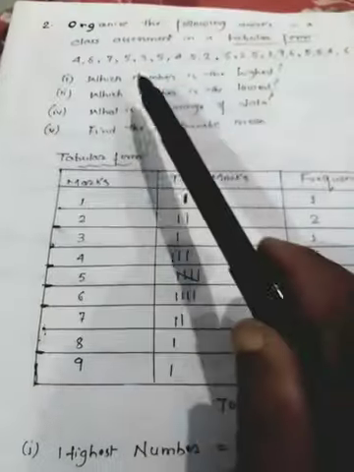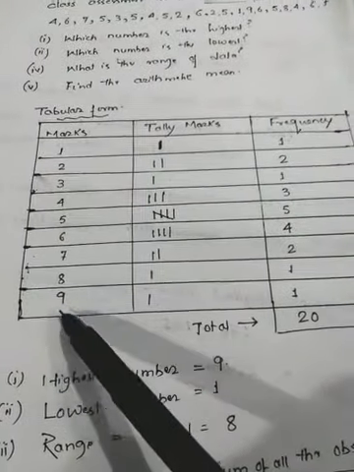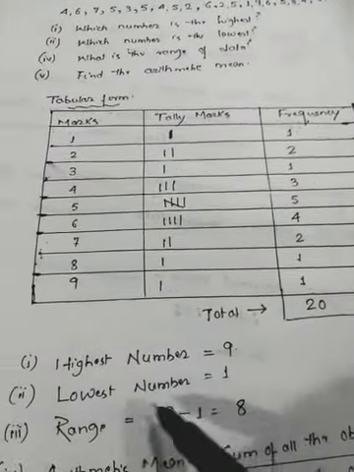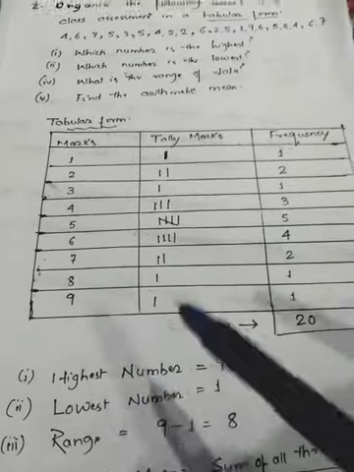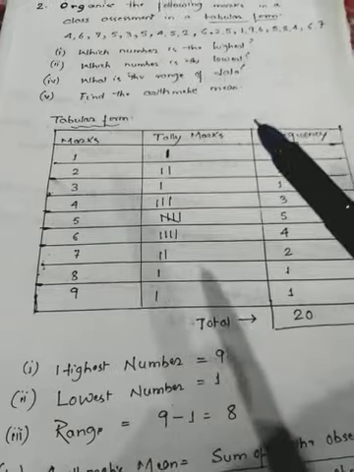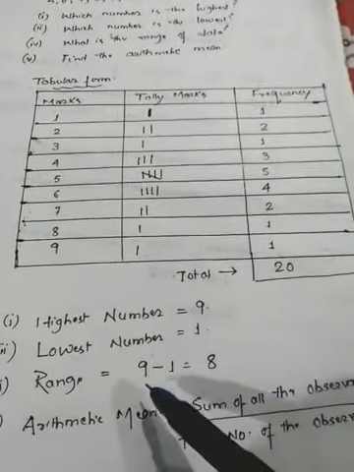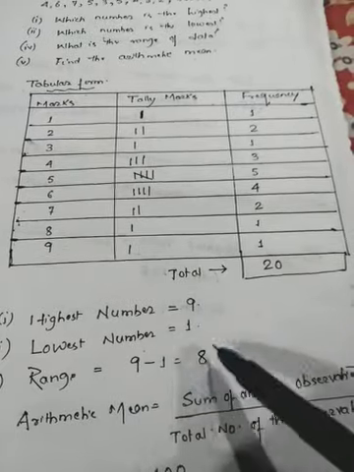Now what was the next question? Which number is the highest? 9. So I have written 9. The second question was which number is the lowest? That is 1. Now what was the third question? What is the range? Now range is what? Highest number minus lowest number, that is 9 minus 1, that is 8.